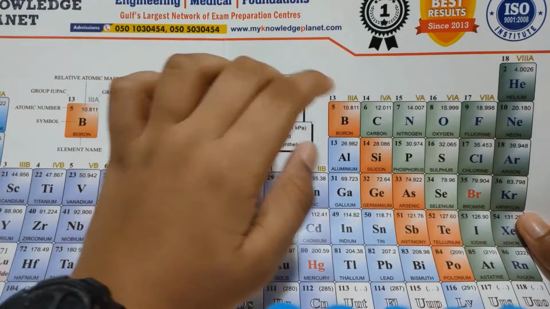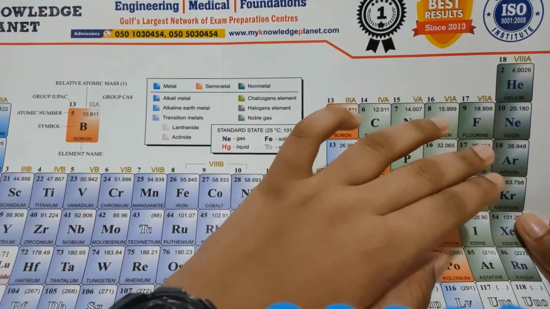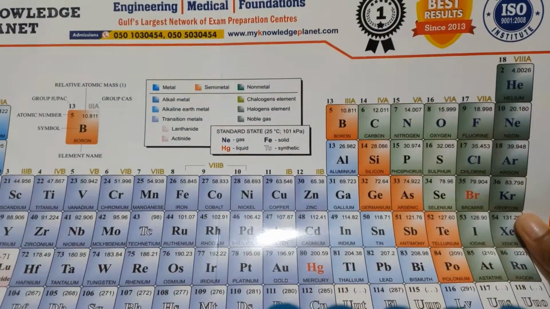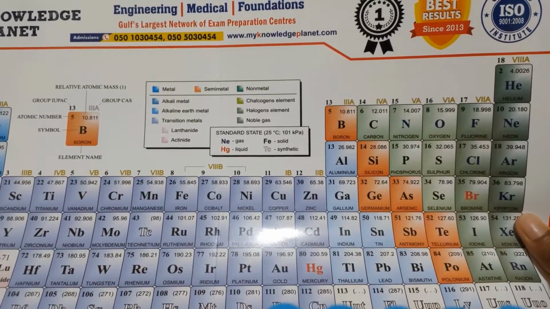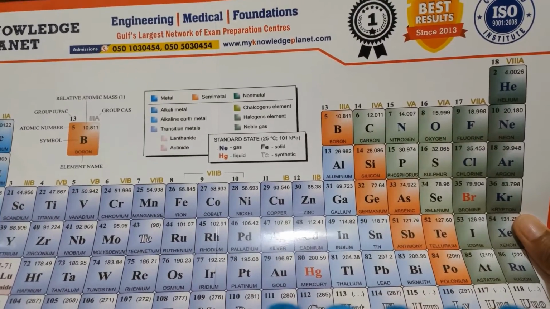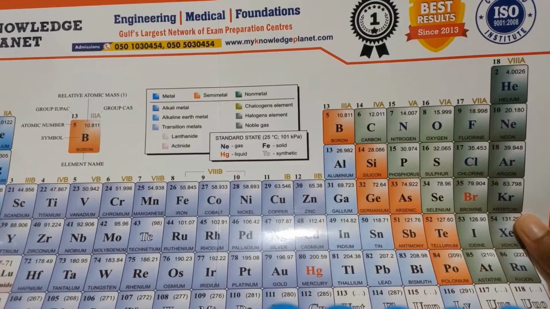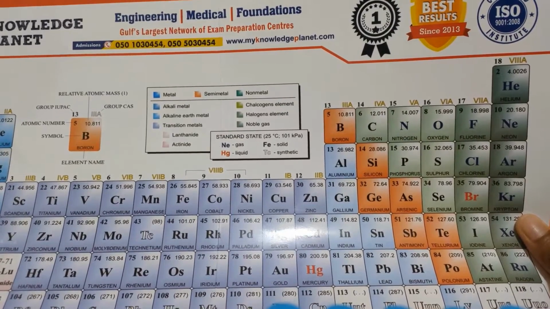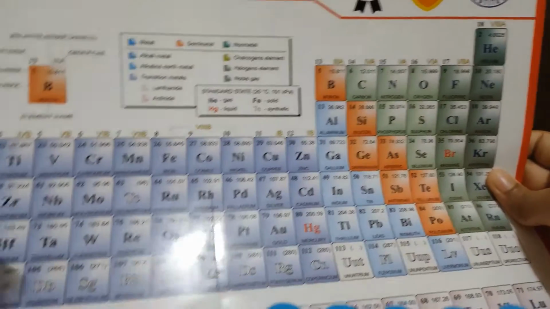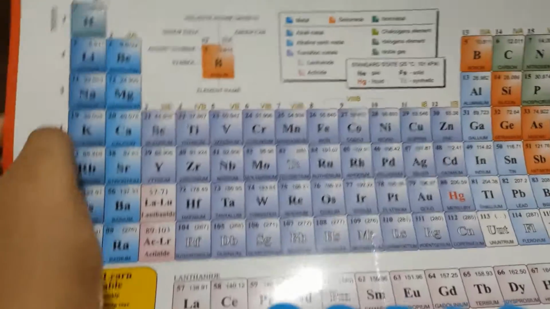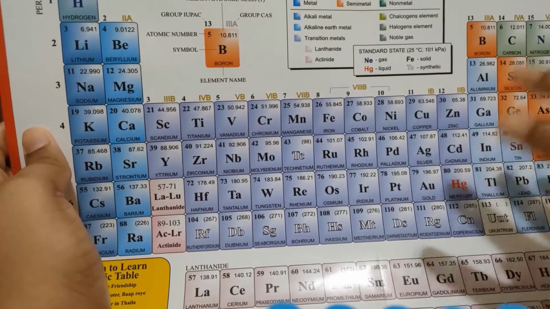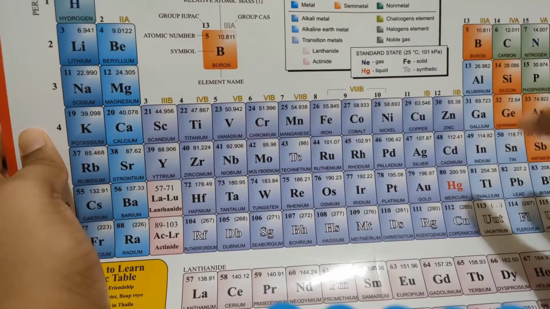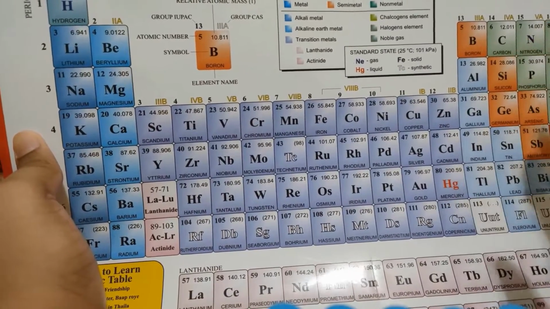So for the 18th one we have over here is the argon, and it has an atomic mass of 39.948 and is represented by the symbol capital A and small letter R, without leaving any space. And for our 19th one we have over here is the potassium, and it has an atomic mass of 39.098 and is represented by the capital letter K.